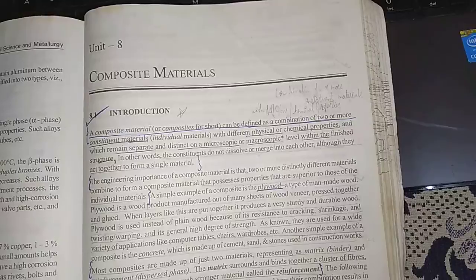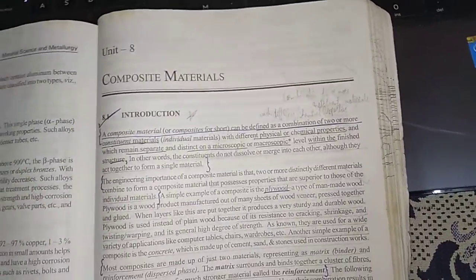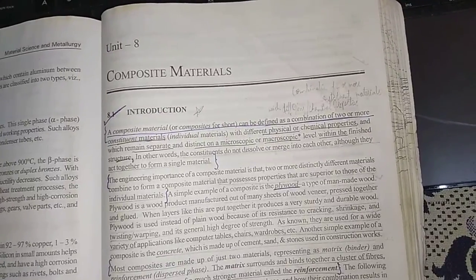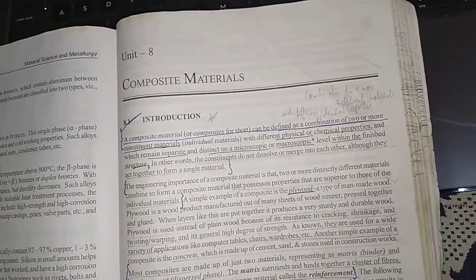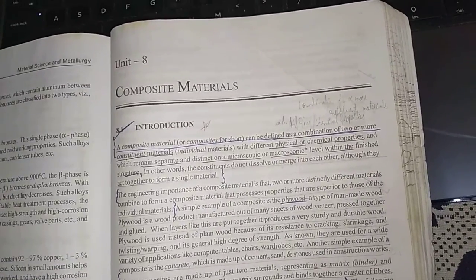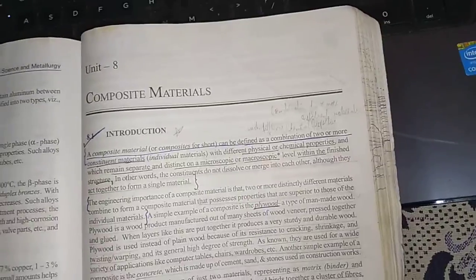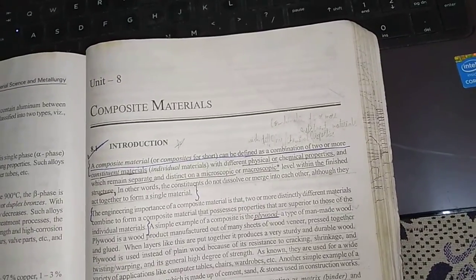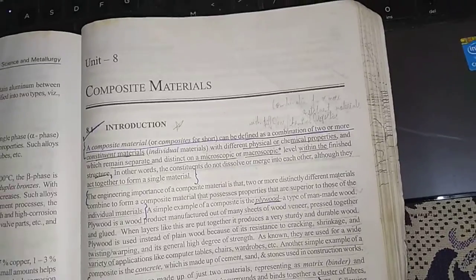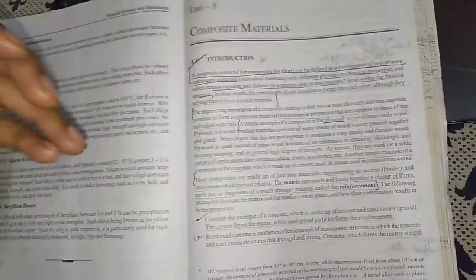If you have to define it technically, it is a combination of two or more constituent materials with different physical or chemical properties, which remain separate and distinct at the microscopic or macroscopic level within the finished structure. In other words, the constituents do not dissolve or merge into each other. But what are composite materials?